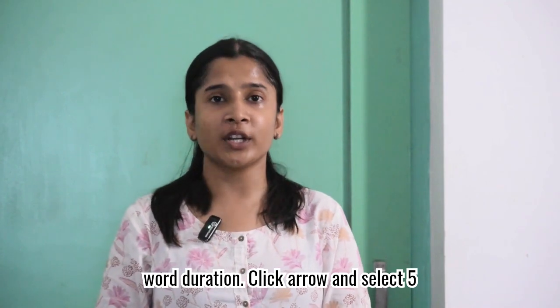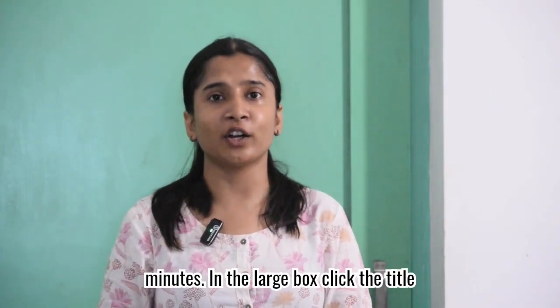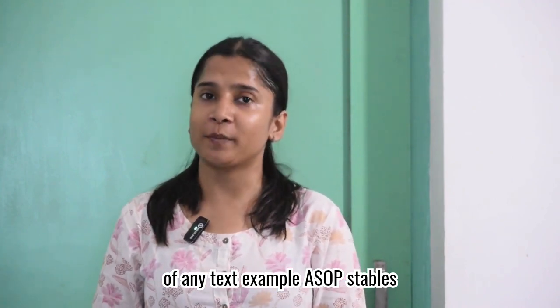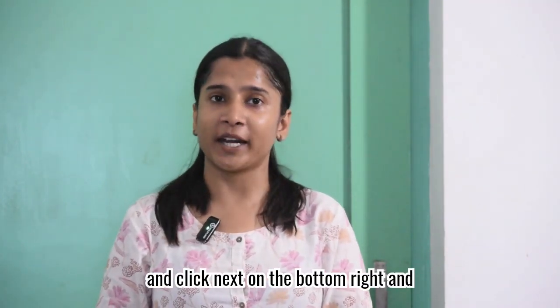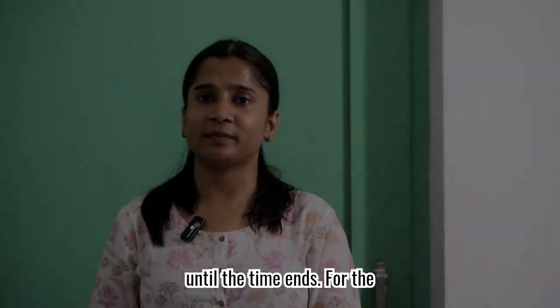Next to the word duration, click the arrow and select 5 minutes. In the large box, click the title of any text, for example Aesop's Fables, and click next on the bottom right, and you can type the text shown on the screen until the time ends.